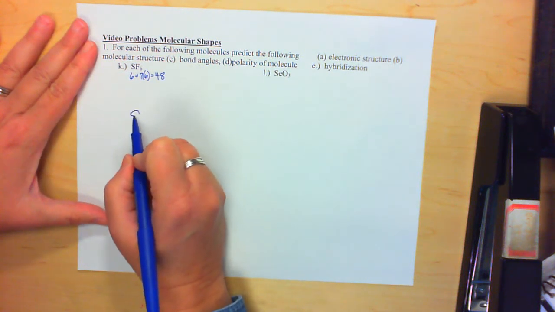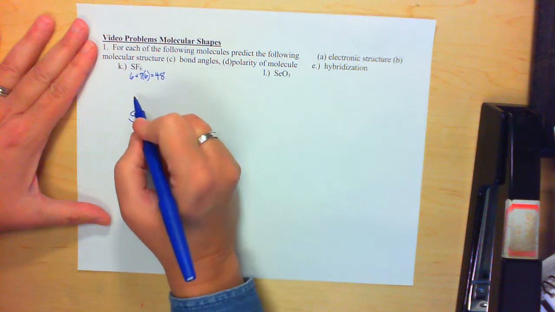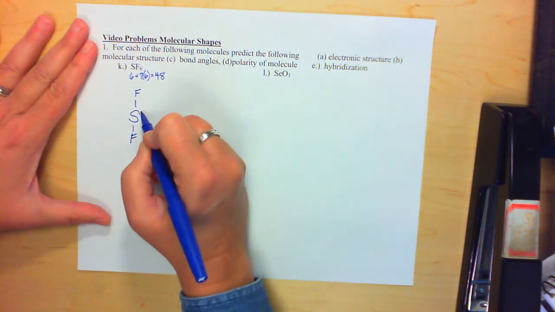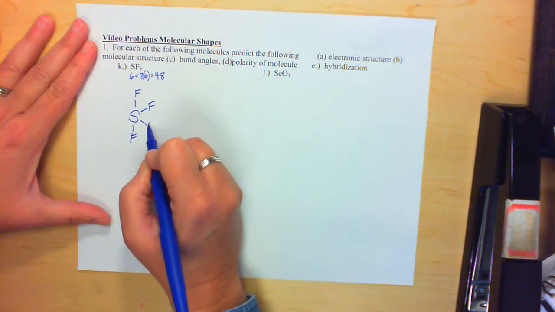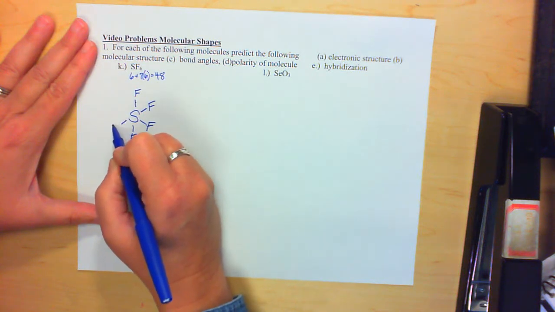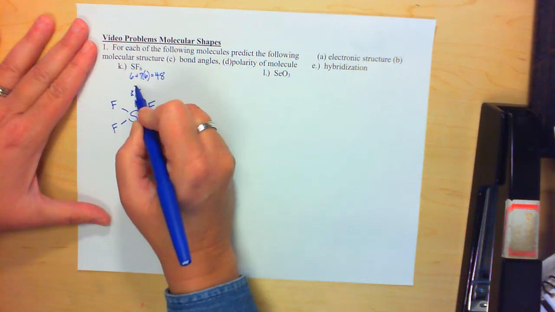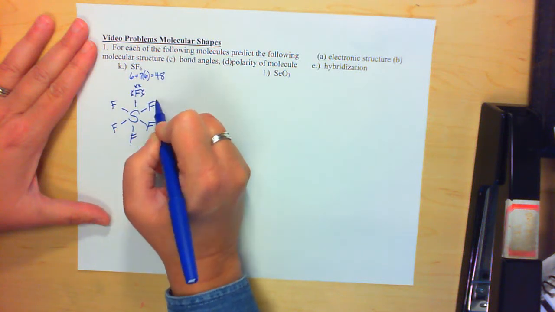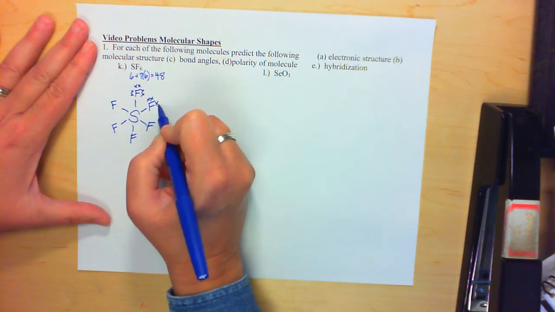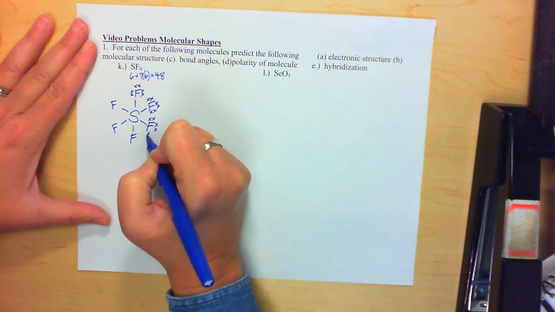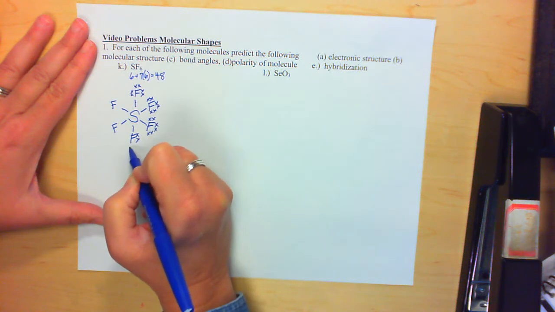So, sulfur is going to be our central atom. I've got to get 6 around here, so I'm going to start top and bottom, and then I'm going to kind of branch out here. So I've got my 6 fluorines around it, and remember I'm going to complete the octets of anything attached to the central atom. So as we go around, we have 6 fluorines.